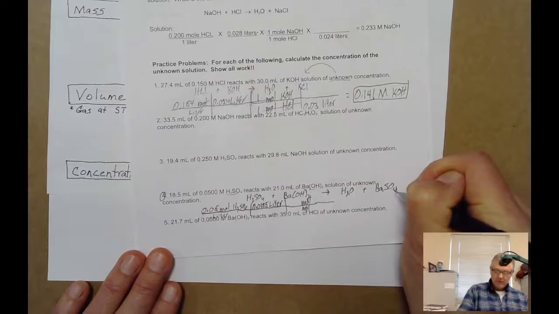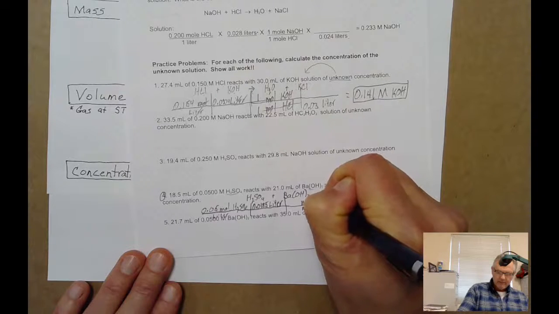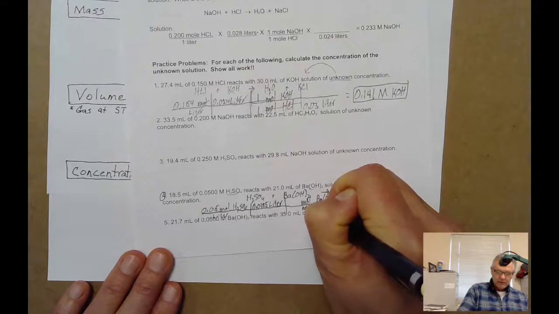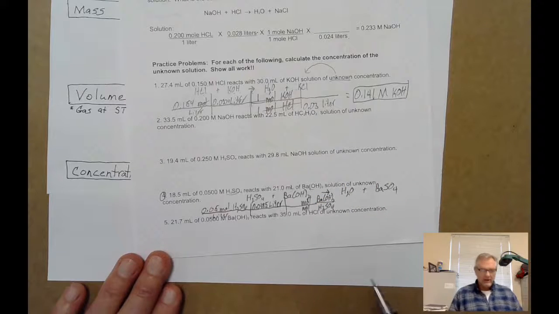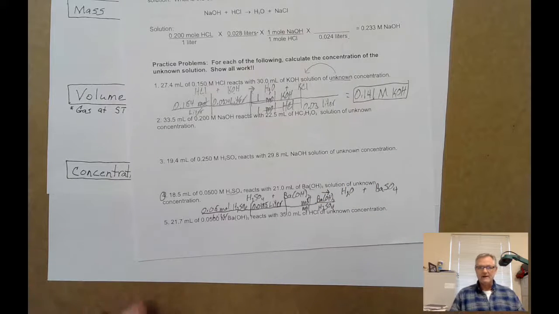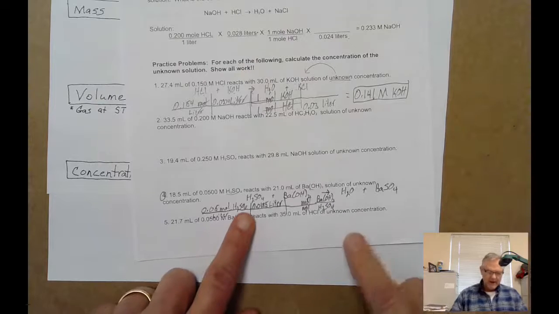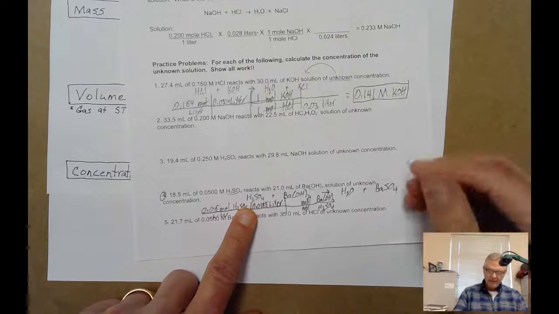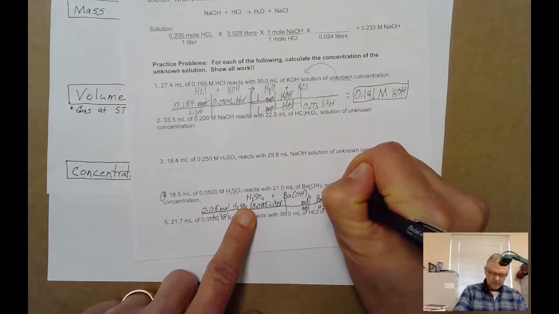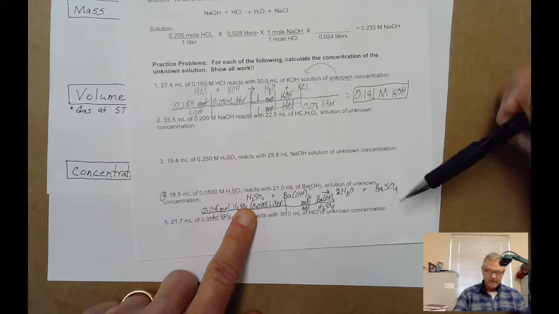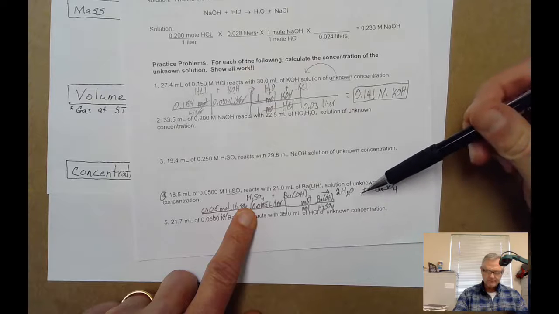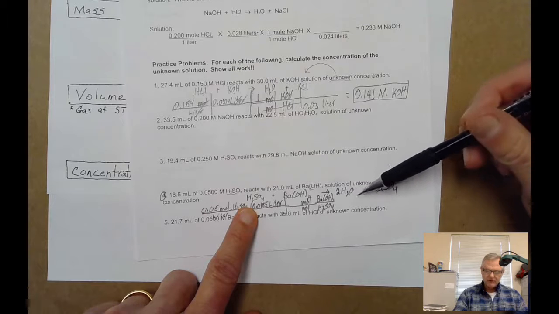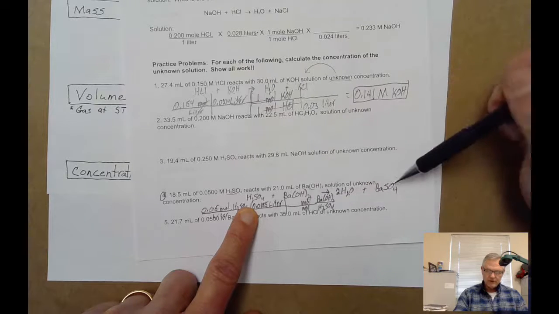I am now looking for the concentration of my barium hydroxide. I'm factoring out the H2SO4 because that's what I started with. Now when I come up to my balanced equation, hey, haven't balanced it yet, so I need to go through and balance it. So let's go through and look at this. I have 4 hydrogens, 2 oxygens, so I'm going to have to put a 2 right there. When I put that 2 right there, that gives me 4 hydrogens. Yes, it gives me 2 oxygens, a barium, and a sulfur.